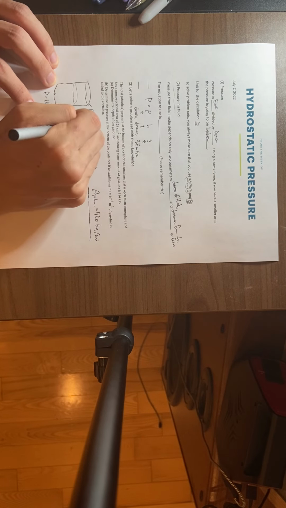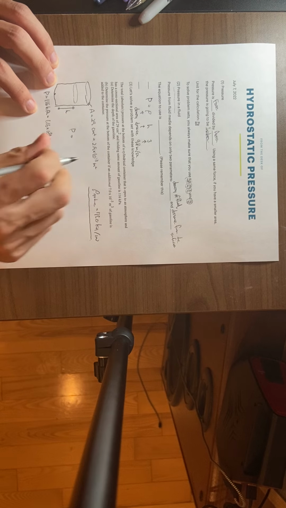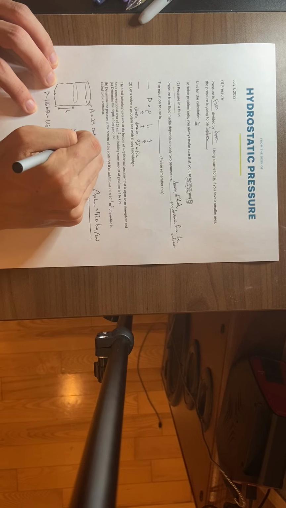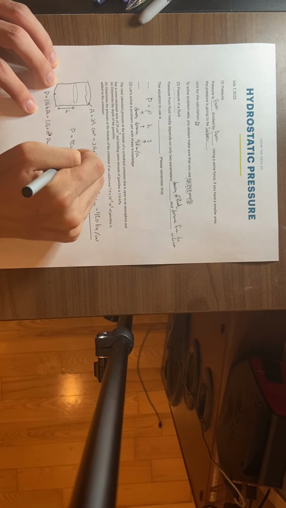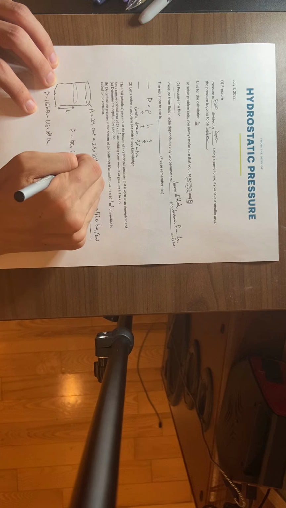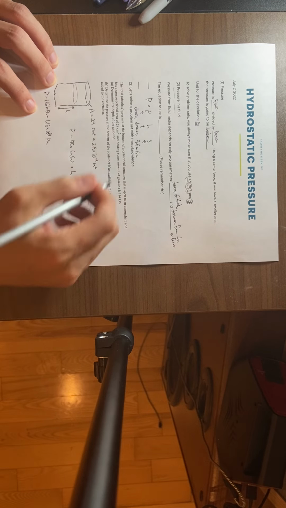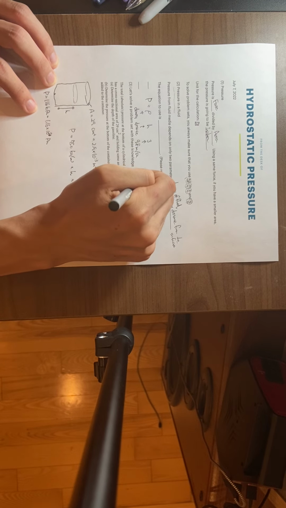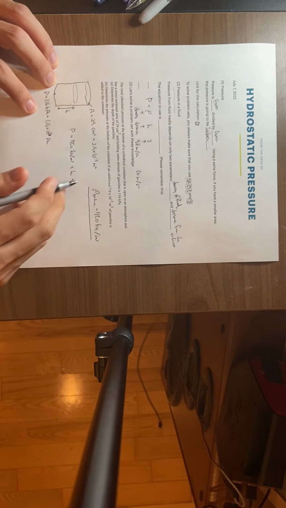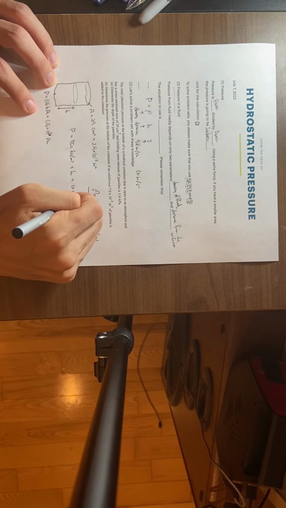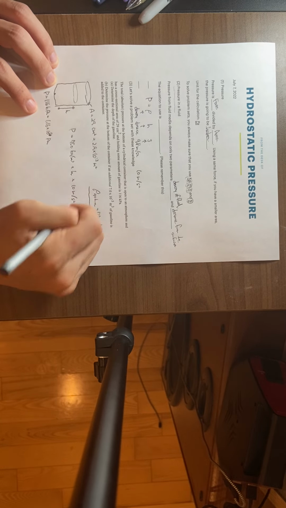Basically the pressure equals rho, which is 750 kilogram per meter cubed, and h is not known, so let's say h here, and g is again, for easiness, 10 meter per second squared.